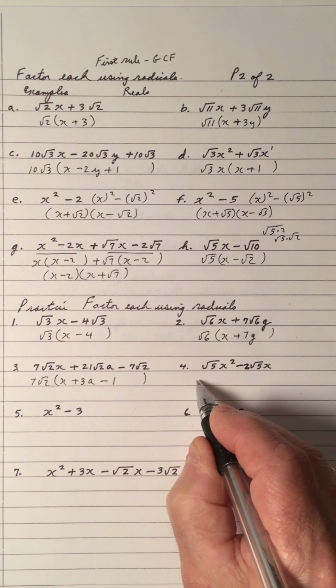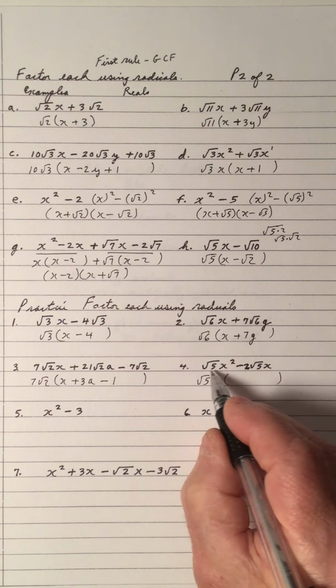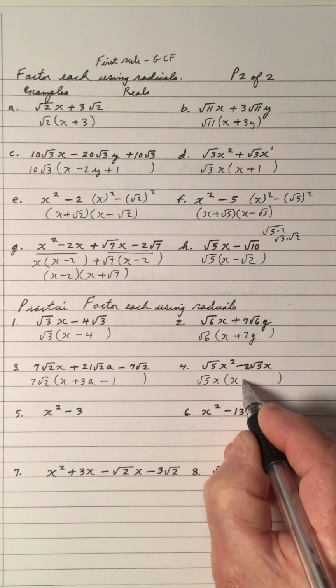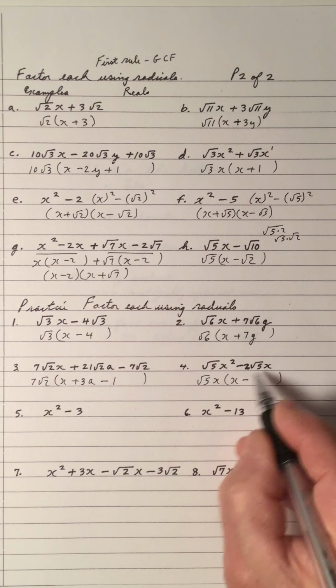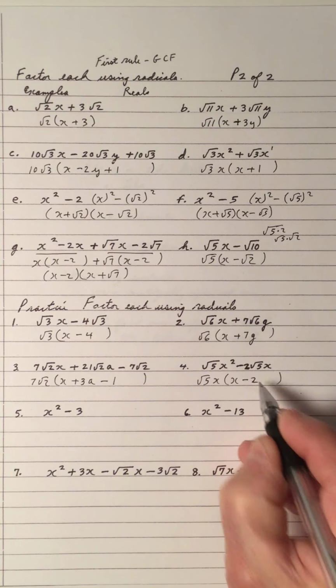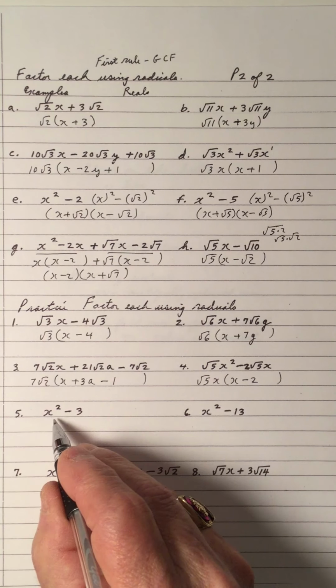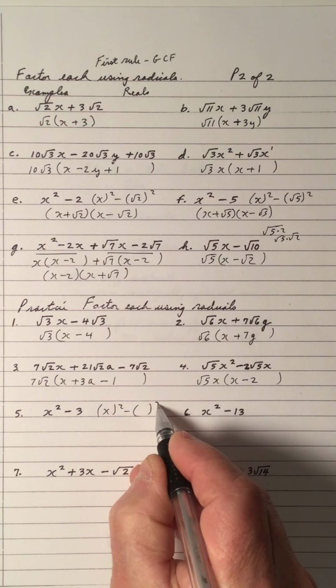And I see a root 5, and I see an x as a GCF. So root 5x squared divided by root 5x is x minus 2 root 5x divided by root 5x is just 2. And we have, again, looks like we have an x squared minus.